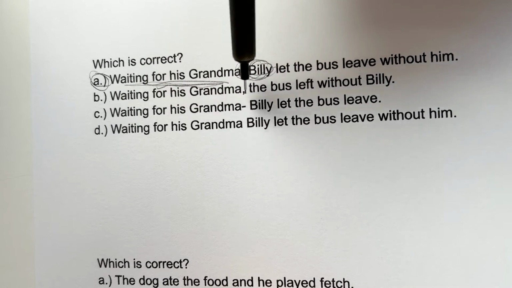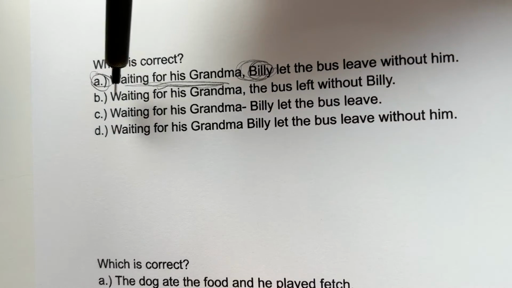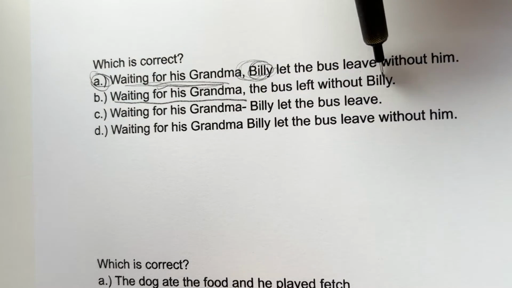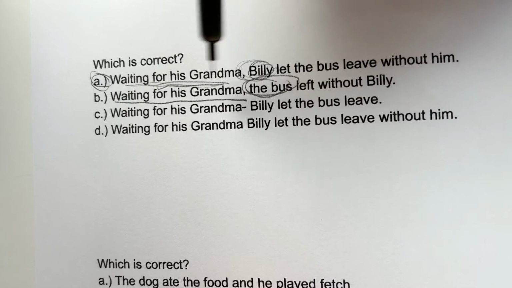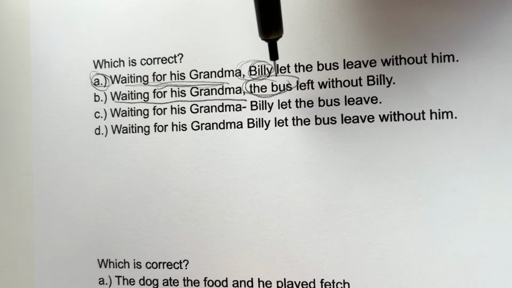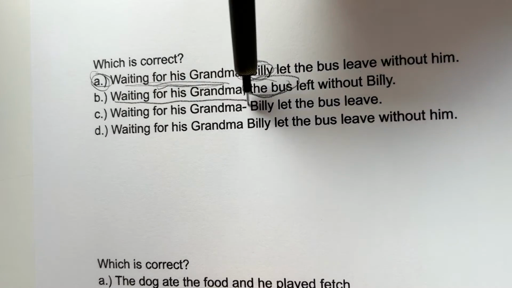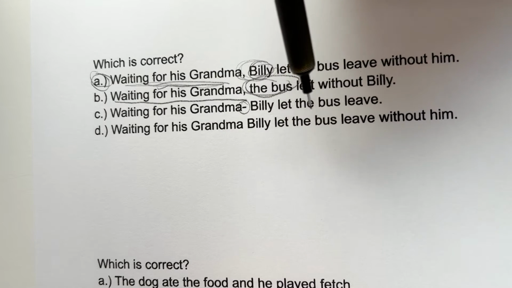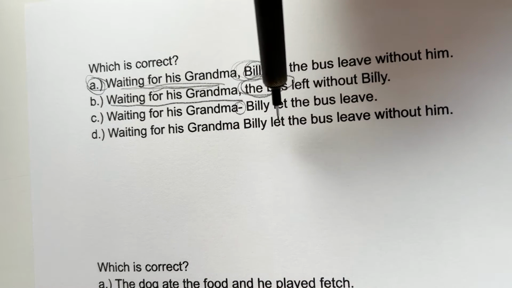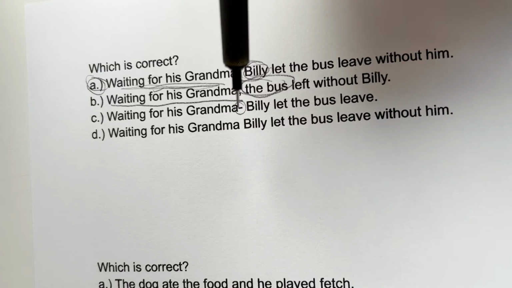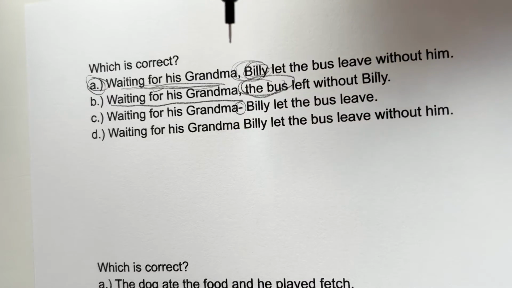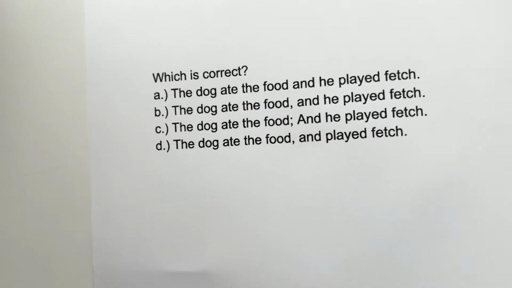Here it says waiting for his grandma, the bus left without Billy. Waiting for his grandma is clearly describing Billy, but here we have the bus. So the bus is not waiting for his grandma, so we know that cannot be right. And then the other two, we just have a dash here, that's not right. And then waiting for his grandma, Billy let the bus leave without him. There's no comma there, so we know that cannot be correct. So we have the next one here.